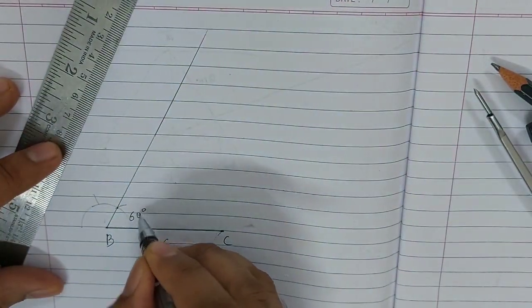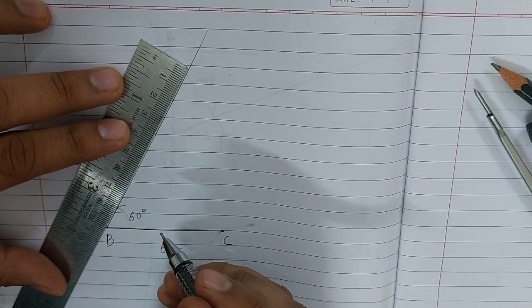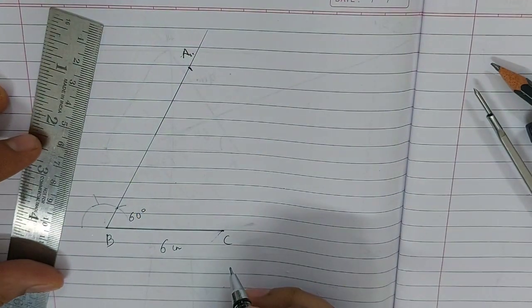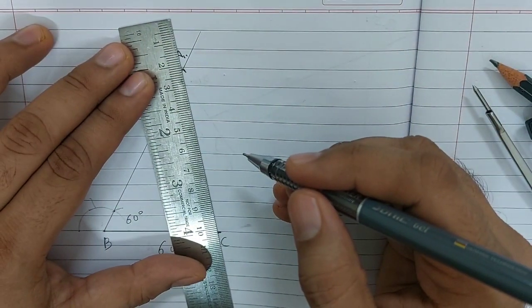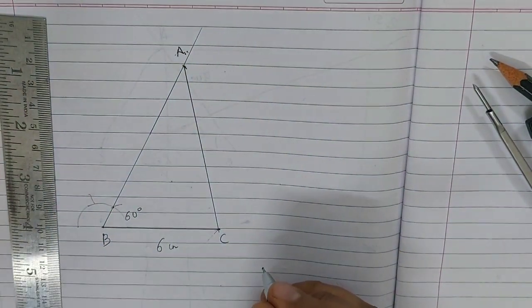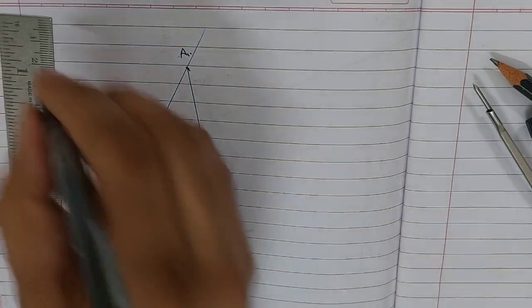This is 60 degrees. Now AB is 9 centimeters. So now join A and C. That's a required triangle. That's Roman number 1.